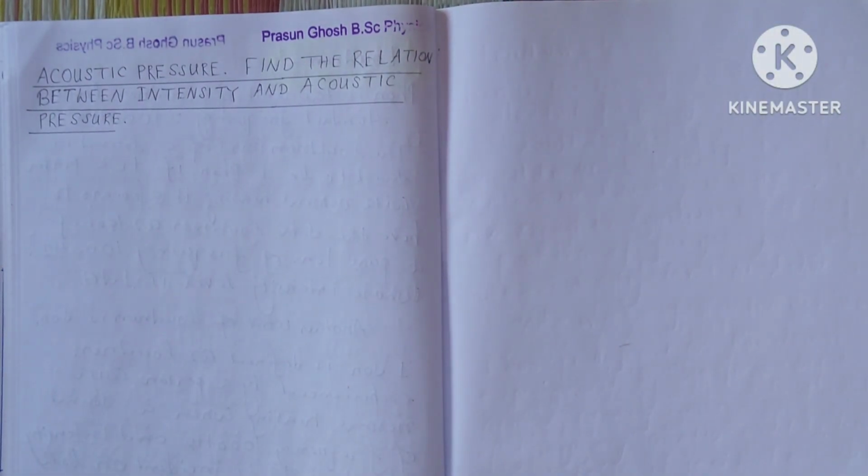Today my topic is acoustic pressure, and we have to find out the relation between intensity and acoustic pressure. First, we have to know the definition of acoustic pressure.